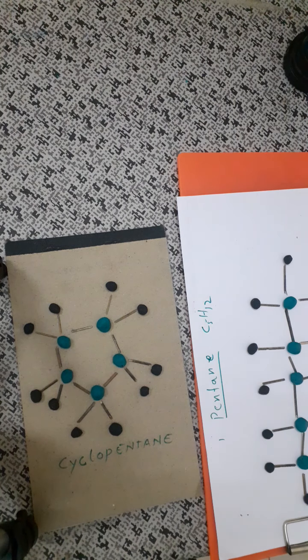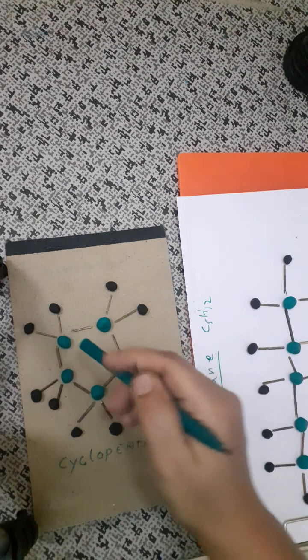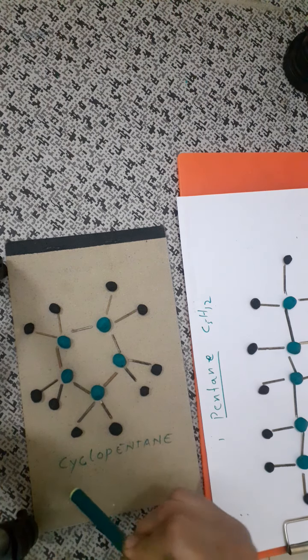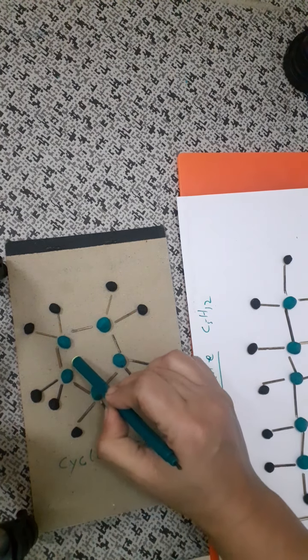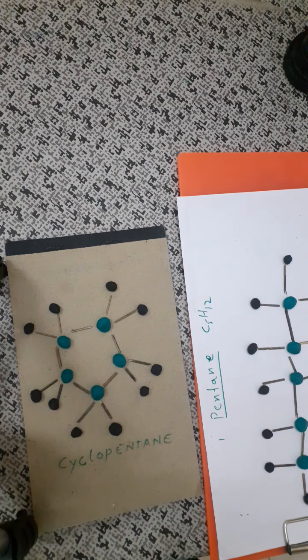Okay, let us see. Now if you observe in the straight chain, the two terminal carbons had how many hydrogens? Three hydrogen atoms. The terminal carbons were linked with three hydrogen atoms. But observe here, all the carbon atoms are sharing their electrons with only two hydrogens. Then where are the remaining two electrons shared? With the two carbons.